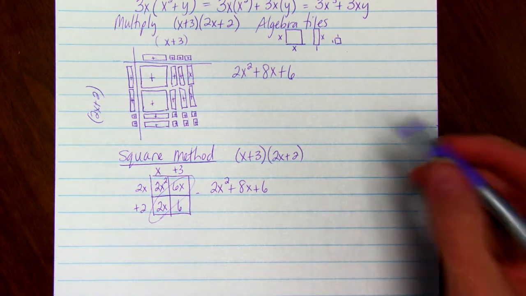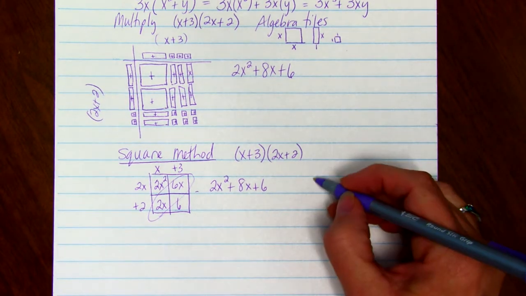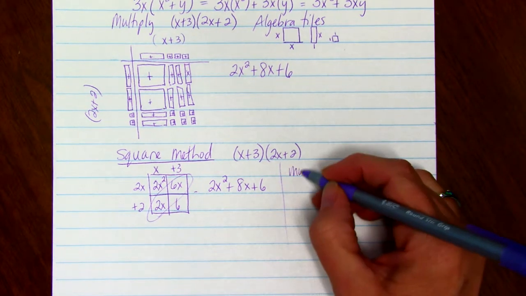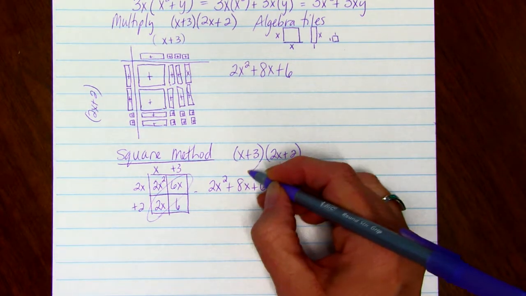I want to do another one with the square method. Let's say we want to multiply, so this is another example. That one goes with this one.